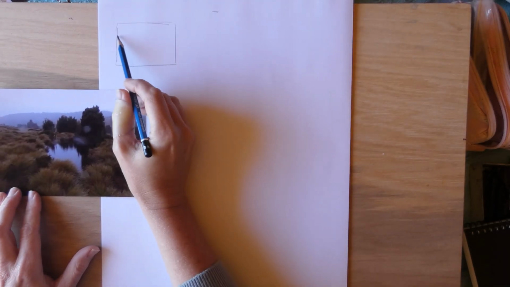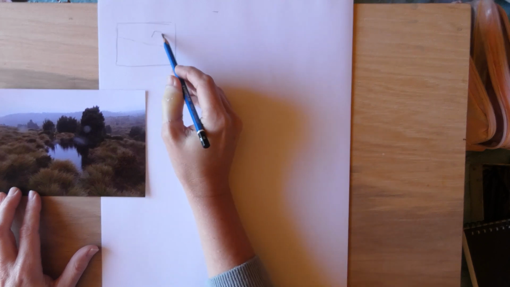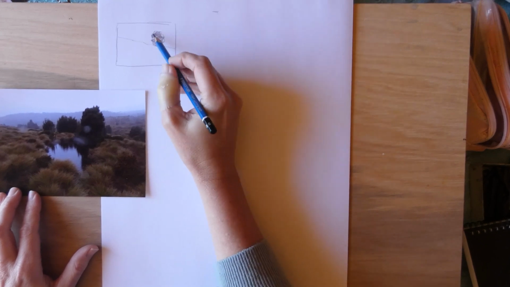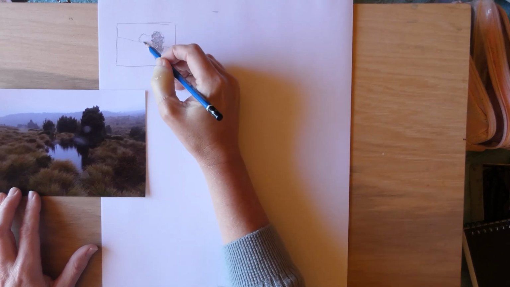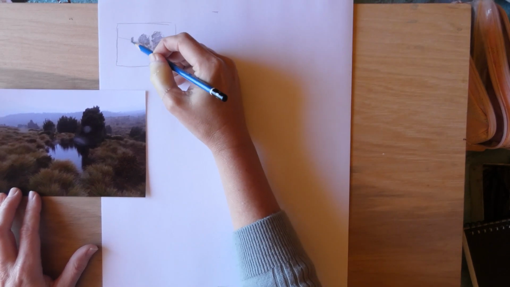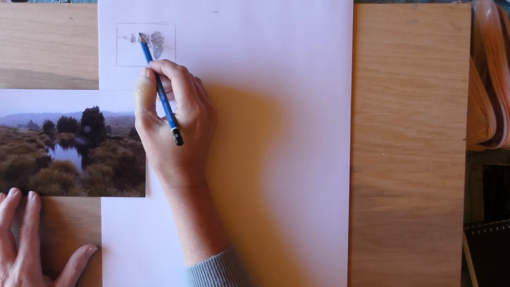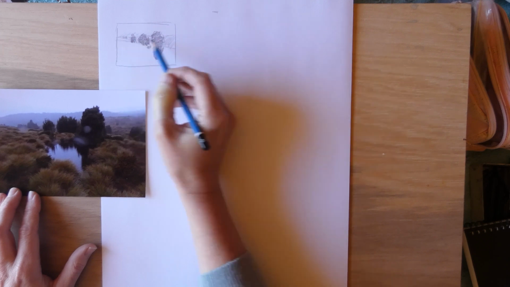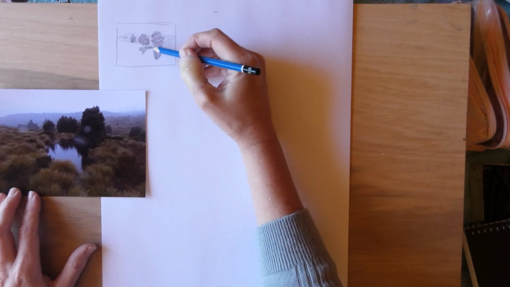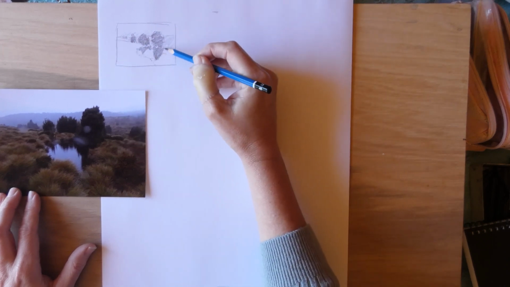Today we're going to be looking at thumbnails, and we're going to look at why they are really important and how they help you when you're in the middle of painting your painting. You may not have ever heard of thumbnail sketches. You may have heard of thumbnail sketches and you might not understand the importance of them. And I know that when I first started painting, I had no idea the importance of these thumbnail sketches.